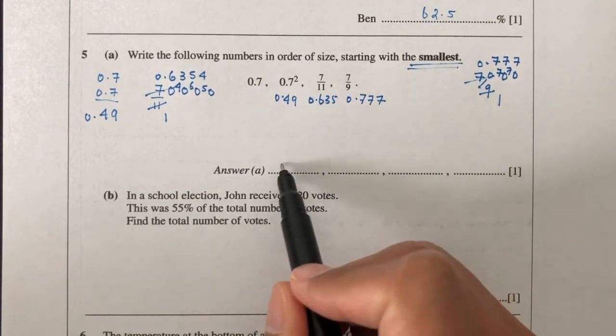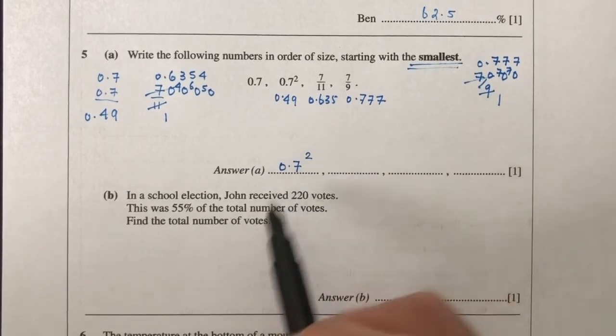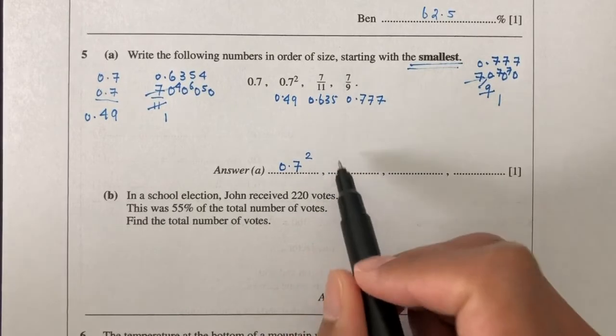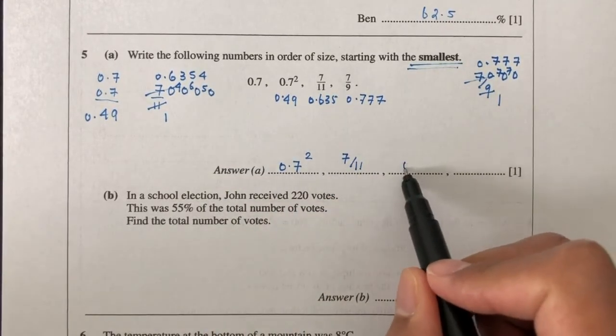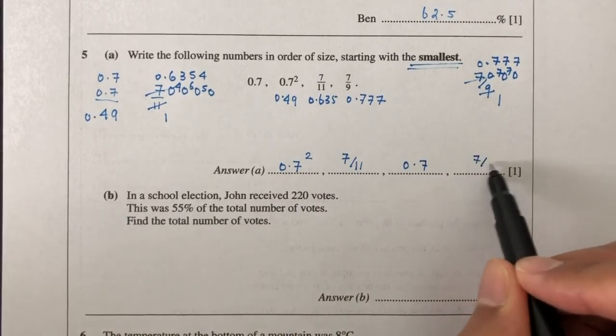Now let's compare which one is the smallest here. This one is the smallest, 0.49. And then we have this one, which is 7 over 11. Then we have this one, which is 0.7, and the last one is 7 over 9.